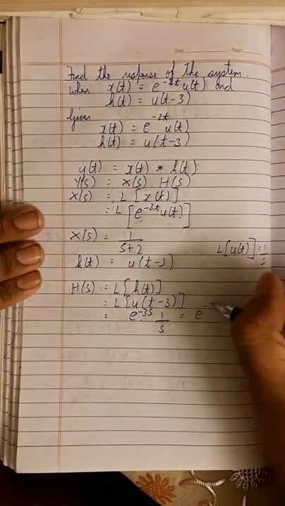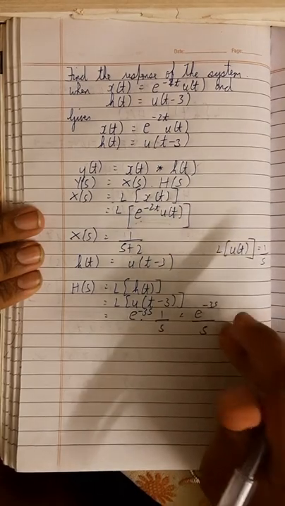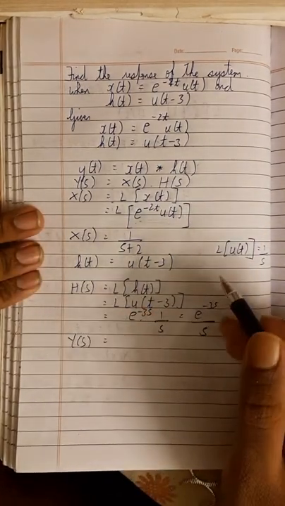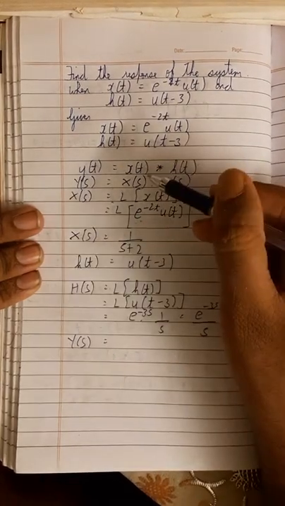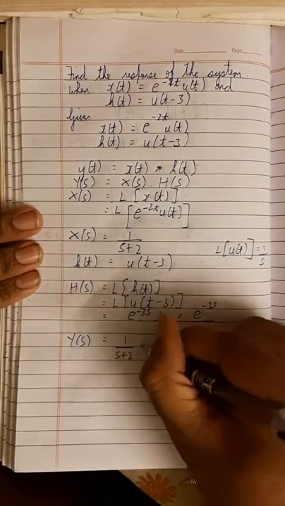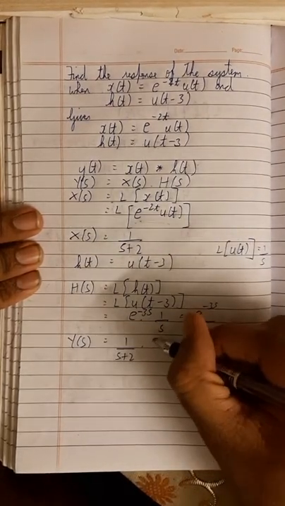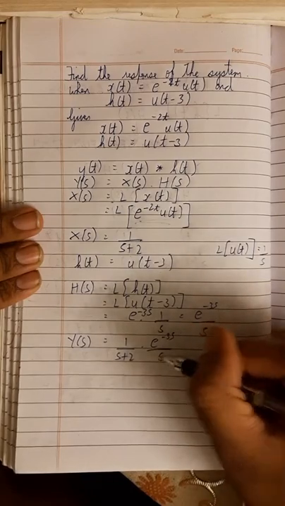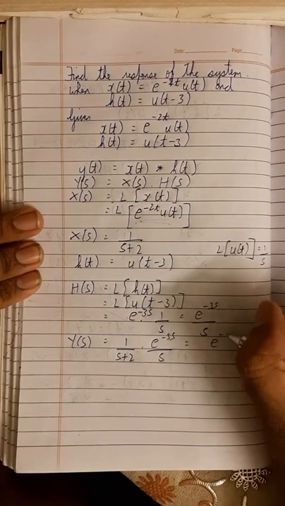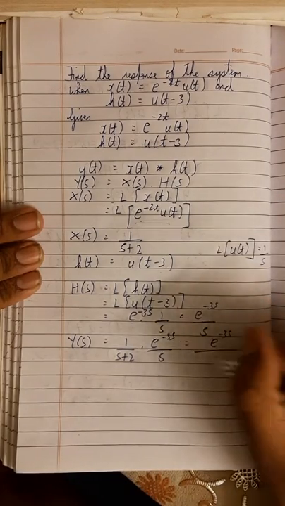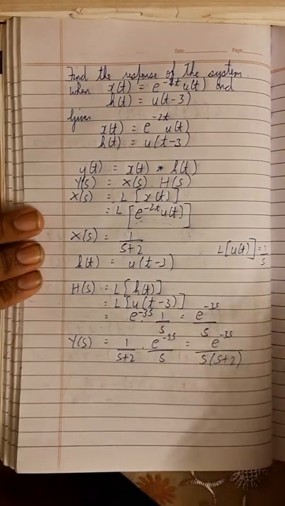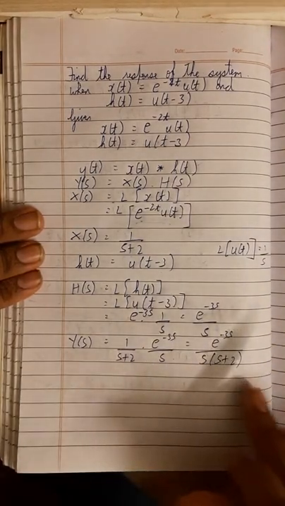So e raised to minus 3s by s. So therefore I can say that my y of s is nothing but my x of s into h of s. X of s is 1 by s plus 2 and my h of s is e raised to minus 3s by s. So therefore e raised to minus 3s by s into s plus 2. This is your y of s, right?